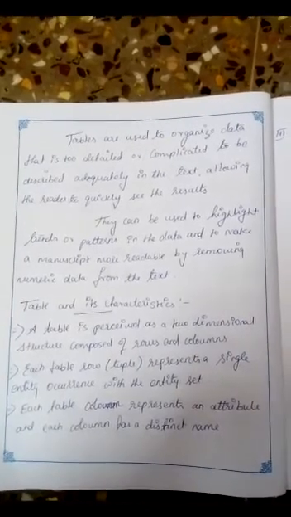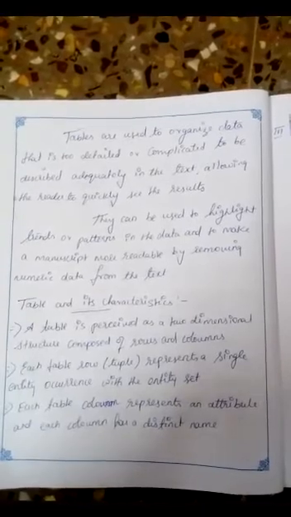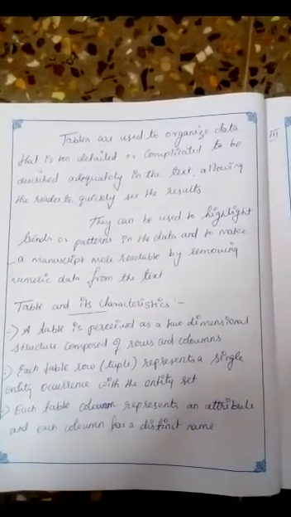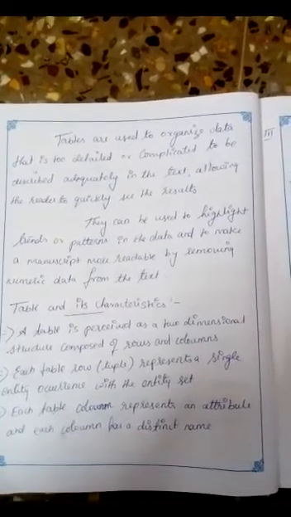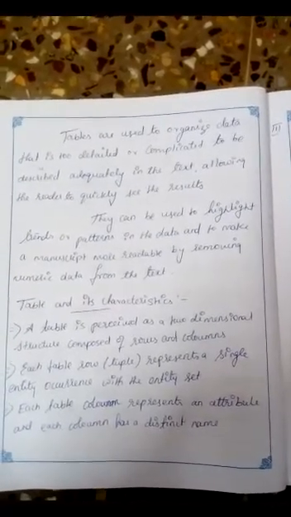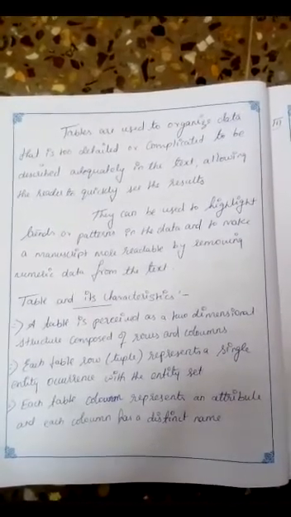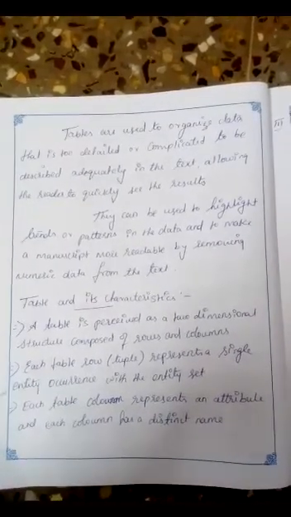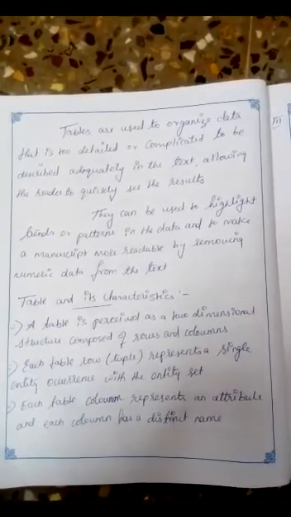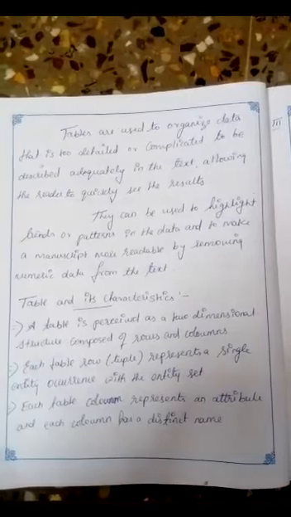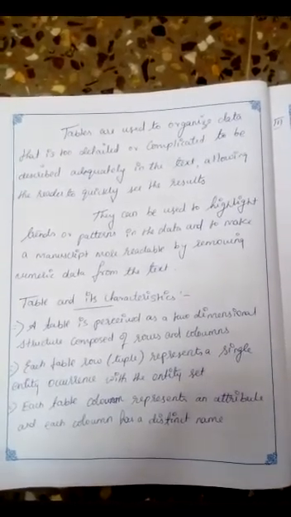Tables are used to organize data that is too detailed or complicated to be described adequately in the text, allowing the reader to quickly see the results. They can be used to highlight trends or patterns in the data and to make a manuscript more readable by removing numeric data from the text.